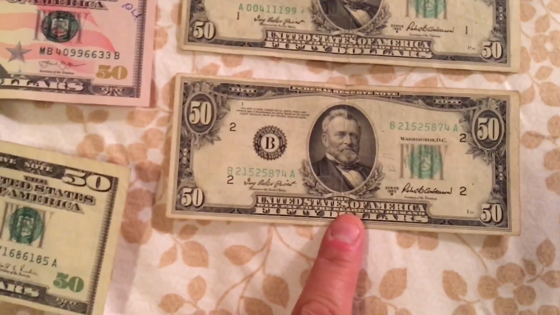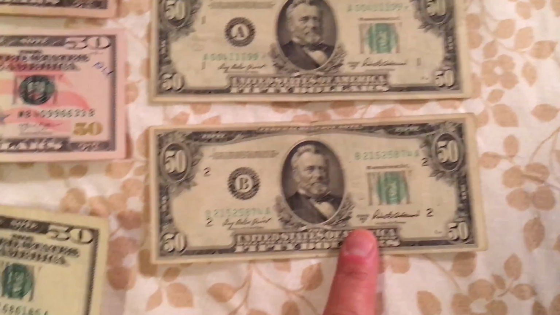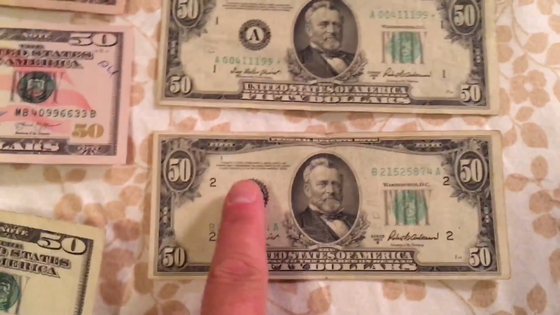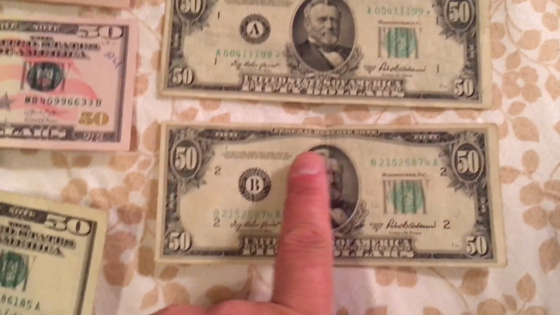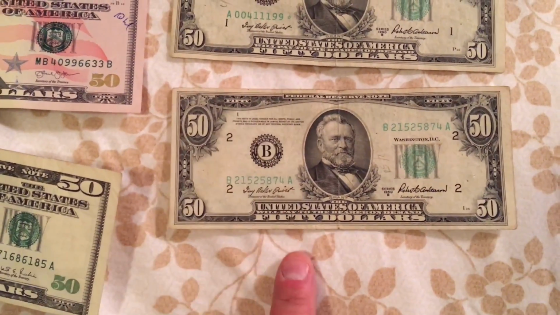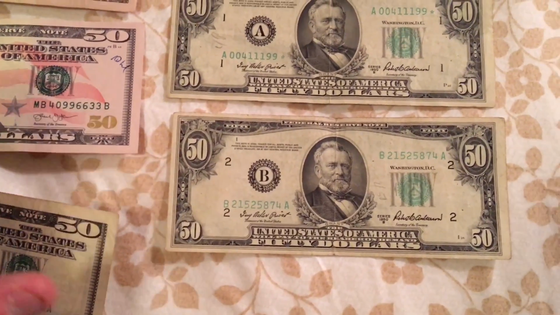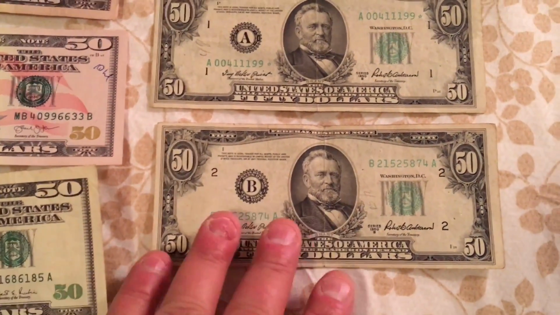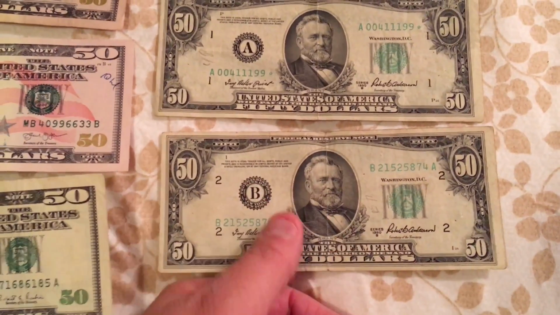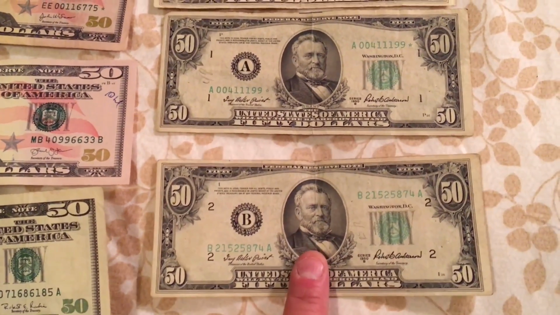So this is an old $50 bill. This is a series 1950, and this is what the bill looked like. You can kind of tell by looking at this bill, just by the border on top. There's not really a big border, and we'll compare that to other bills. And you can just feel this paper. It feels different. There's a difference in the texture of this paper.